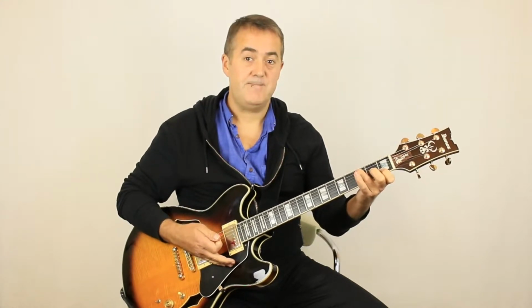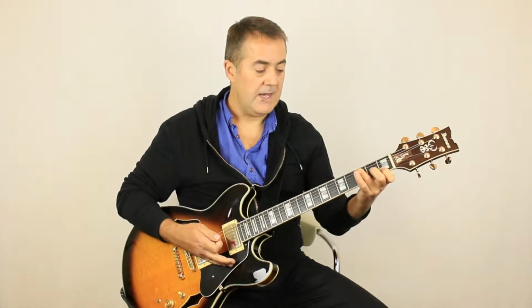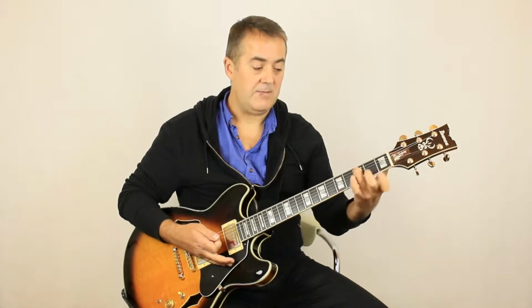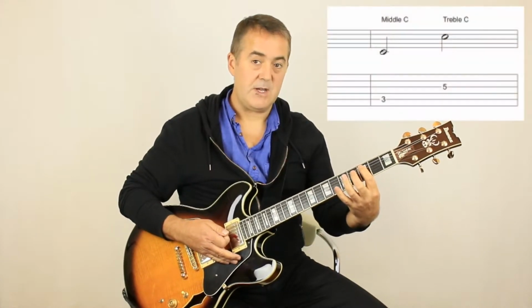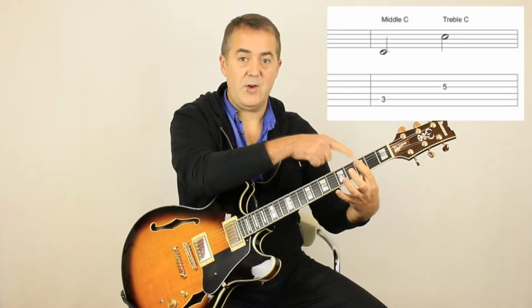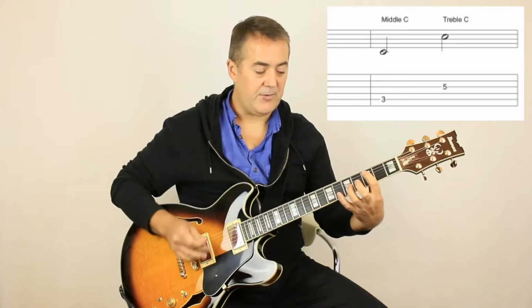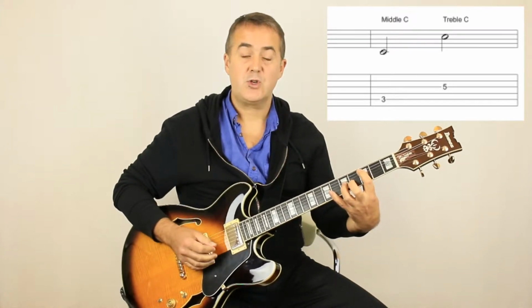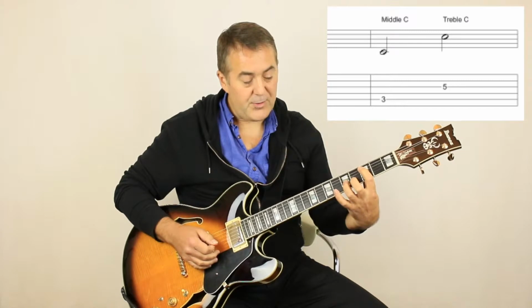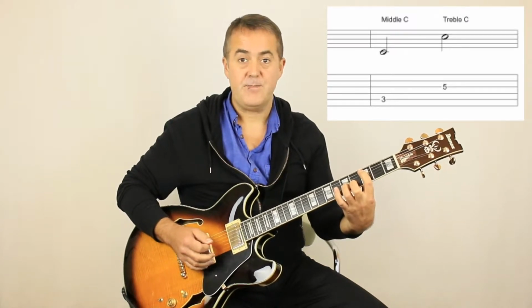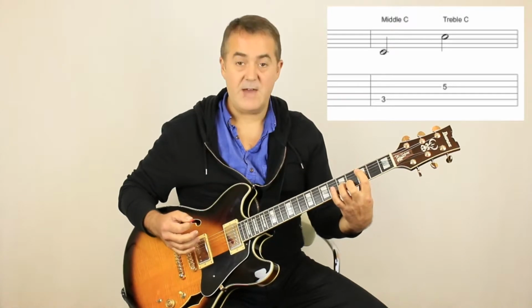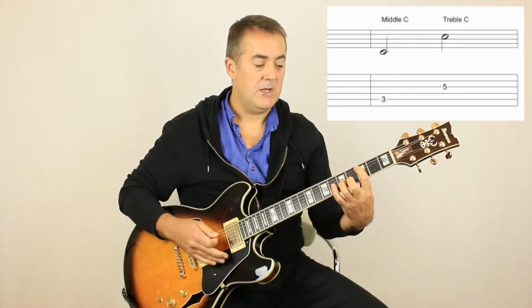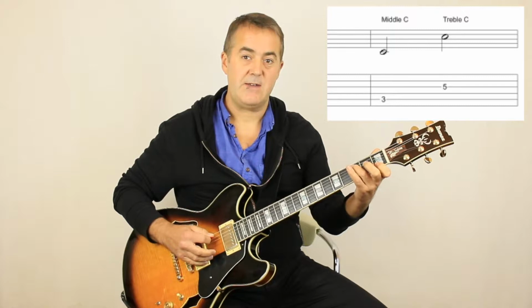The next position we're going to learn, it's where we move our first finger to where our 3rd finger is. So we're going to be playing the middle C again on the 5th string, 3rd fret, but with our first finger this time, and our 3rd finger is going to play the treble C on the 3rd string, 5th fret. And they have a very similar sound, don't they? It's the same sound as the ones down here.